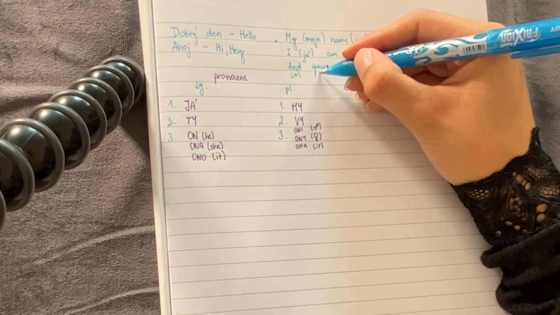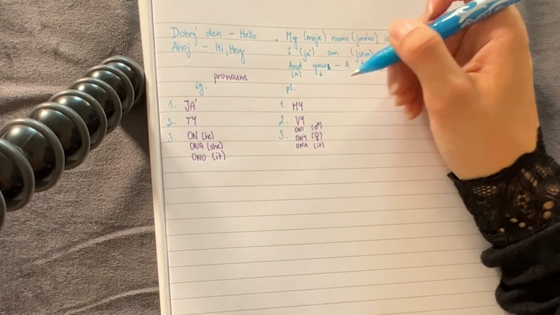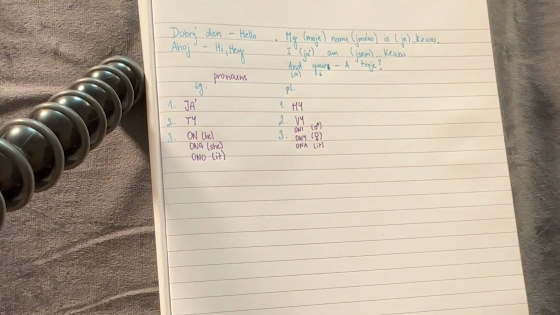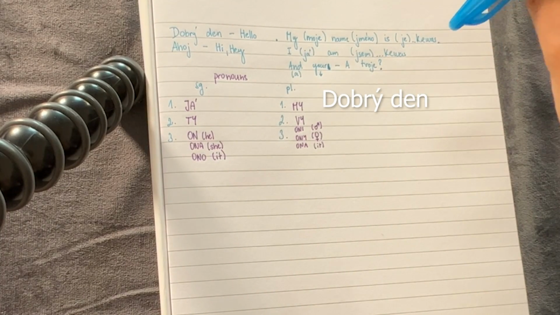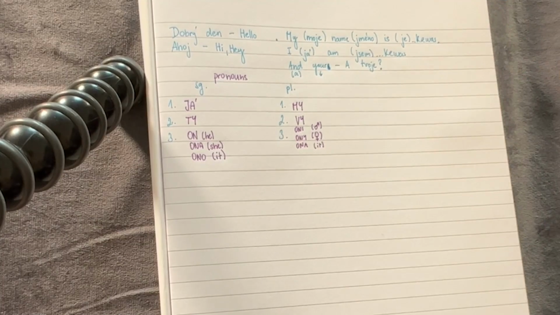So this is a possessive pronoun, which is přivlastňovací zájmeno in Czech. Přivlastňovací zájmeno in Czech.